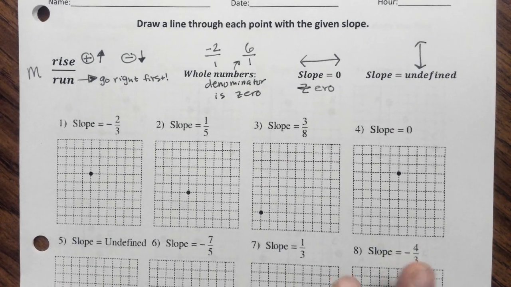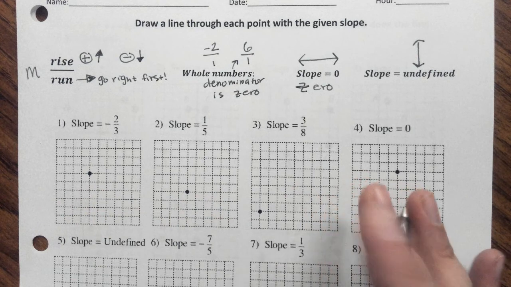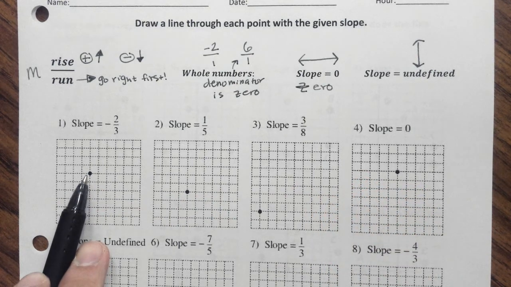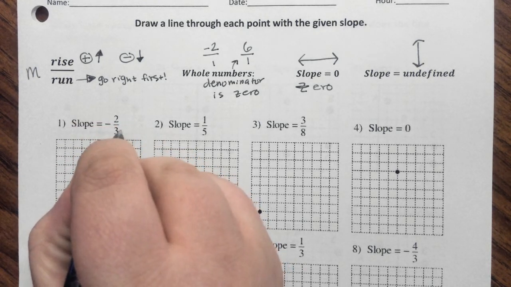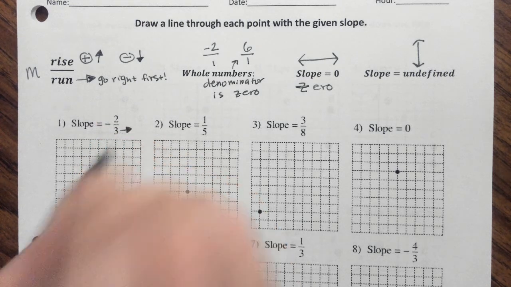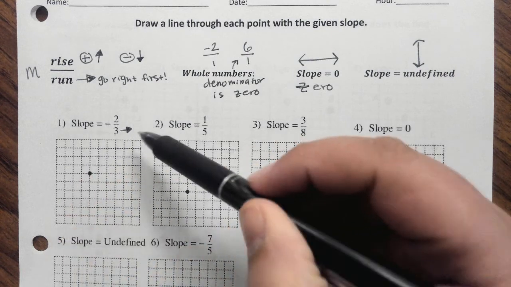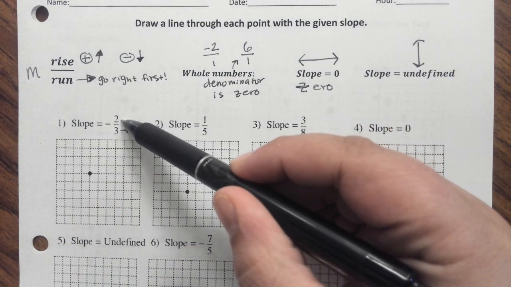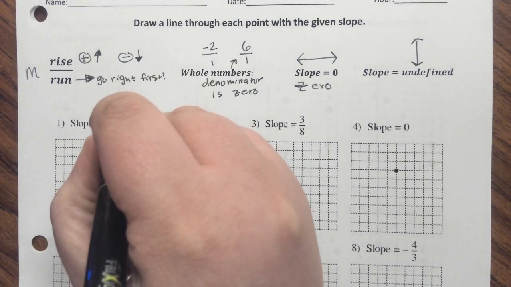So originally, prior to today, we've been given a graph and we've found the slope. Today, we're given a point and we're going to draw the rest of the graph by using the slope. So I know that I always must go to the right first. So I'm going to go to the right 3 times. And then I need to go up or down. This is negative, so I'm going to go down.